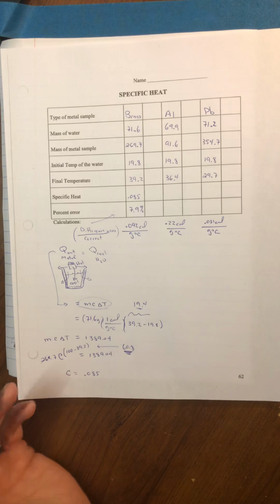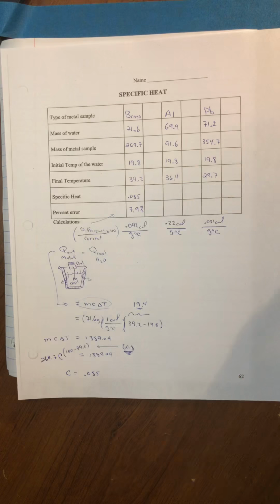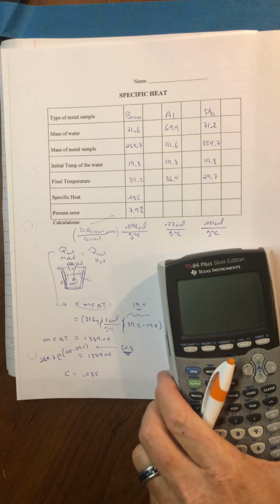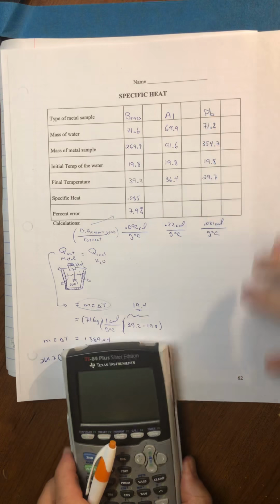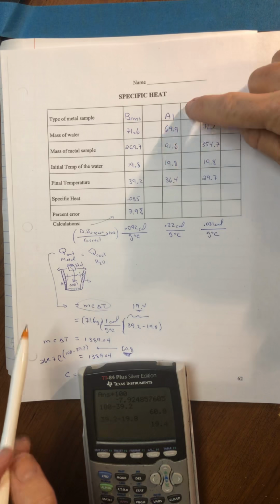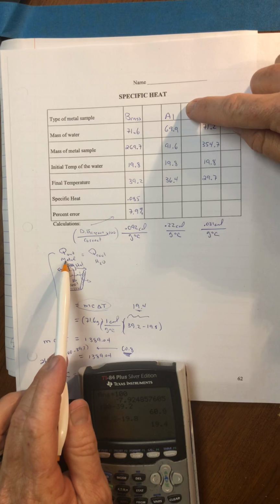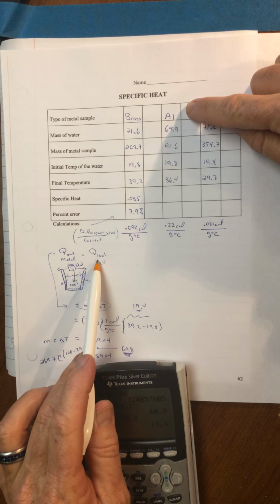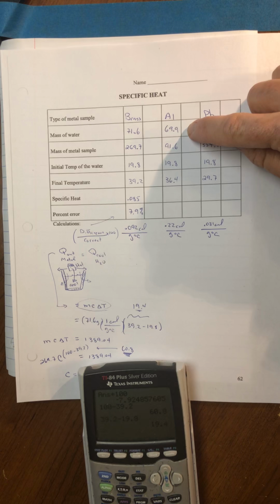Now, with that in mind, I should finish up here with these calculations. And so let me put my calculator here and see if you can see it on the screen. I think you can see it there. All right, let's do that for the aluminum now. Let's do that same first step. We're going to calculate how much energy came out of the metal by saying what went into the water. So we need the mass of the water, 69.9.